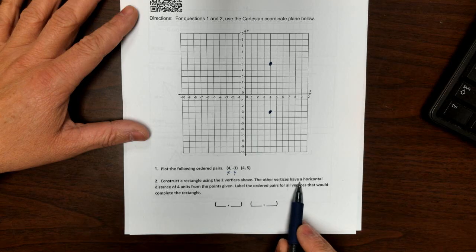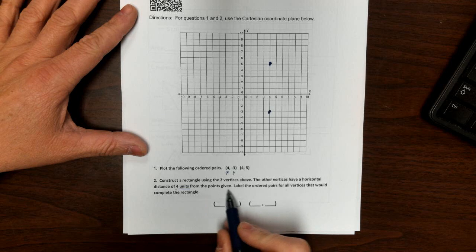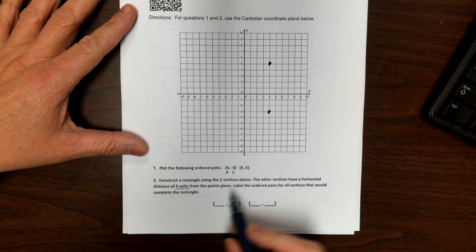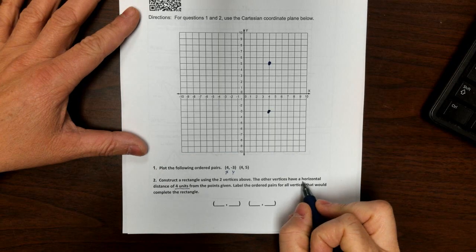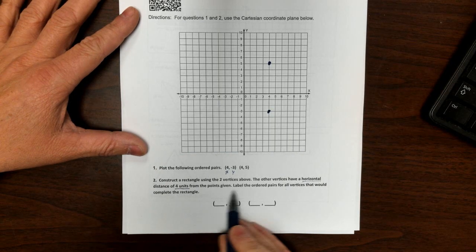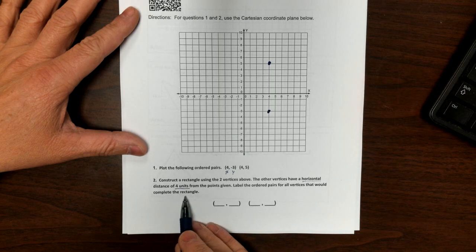And then on number 2, it wants us to construct a rectangle using these two vertices. The other vertices have a horizontal distance of 4 units from the points given. Okay, horizontal, that means side to side. Horizontal distance of 4 units. And then we're going to label the ordered pairs for all the vertices that would complete the rectangle.